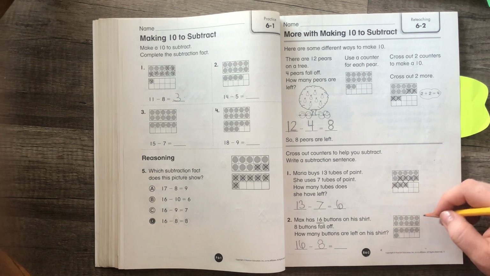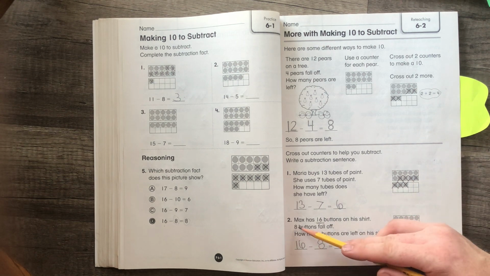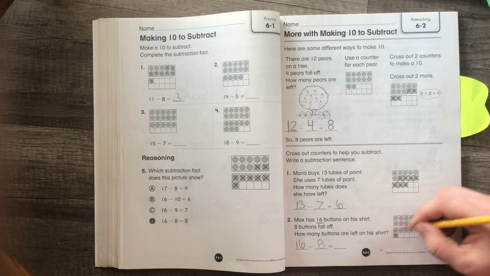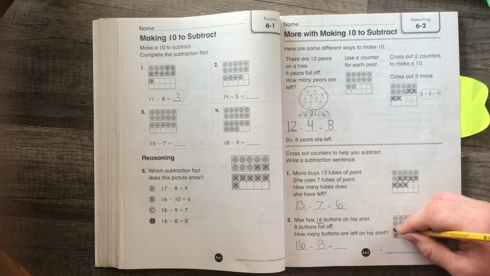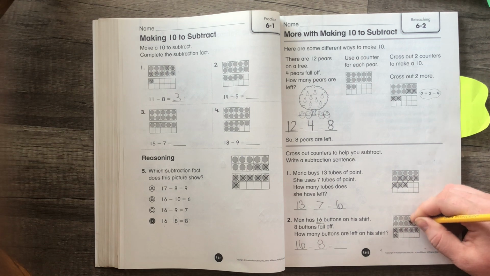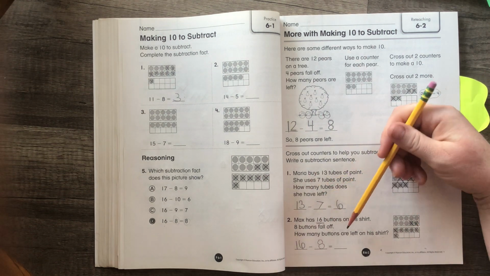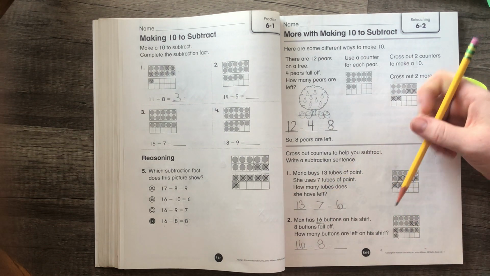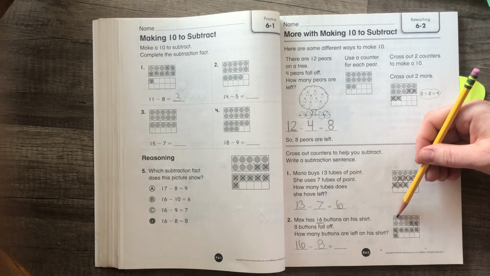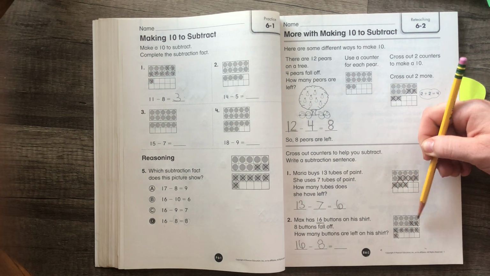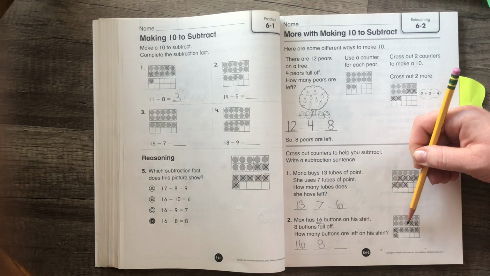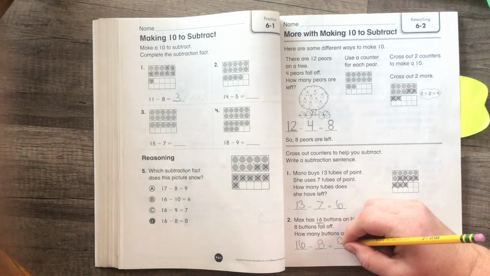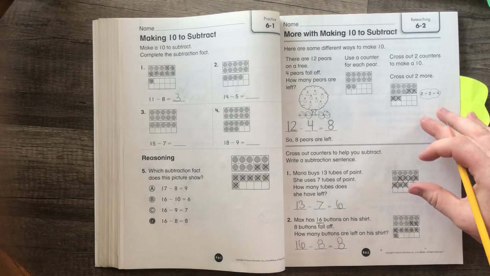So here's my 16 buttons. Let's count. Let's cross out 8 of them. 1, 2, 3, 4, 5, 6, 7, 8. How many buttons are left on his shirt? Let's count all of these that are not crossed out. 1, 2, 3, 4, 5, 6, 7, 8. So let's write 8. All right, let's turn the page.